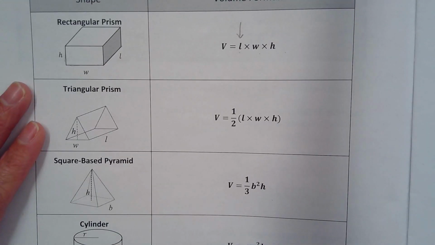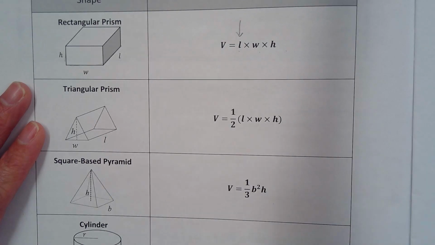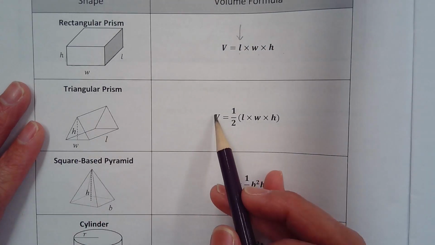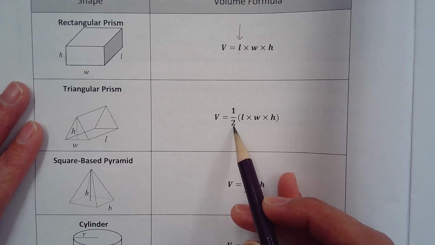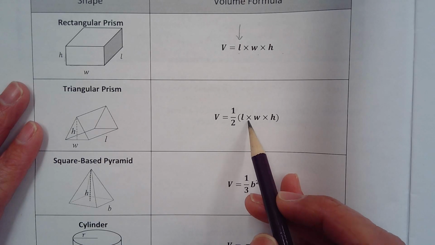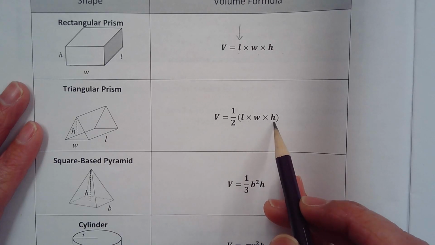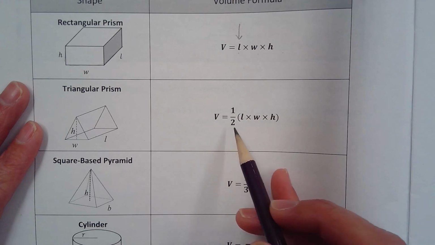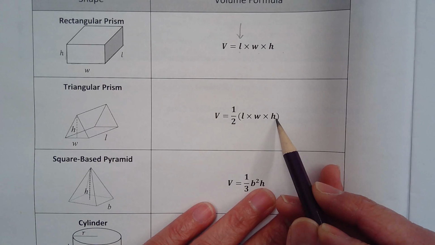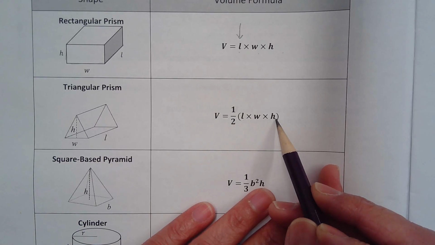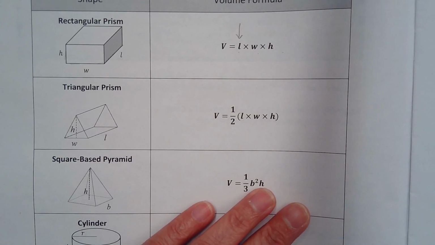And this one here is a triangular prism. So here's the formula for that. It's 1/2 times length times width times height. Or you can say length times width times height divided by 2. Now, do you visualize why it's divided by 2? Why is it divided by 2? We want to make sure that we understand that piece.